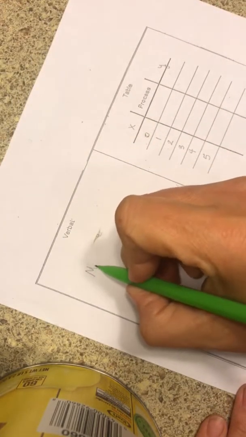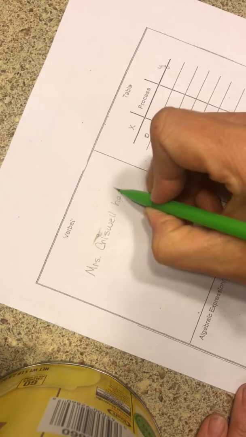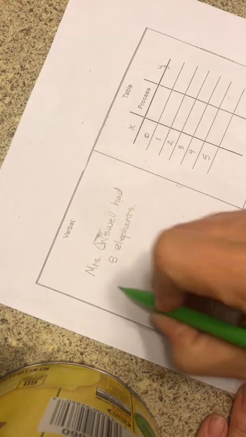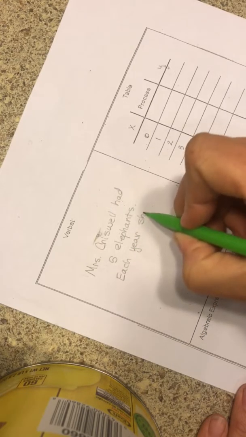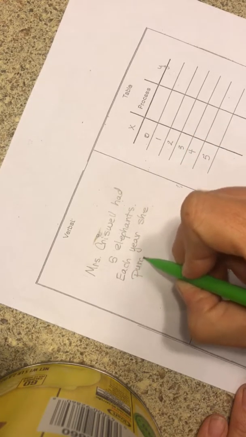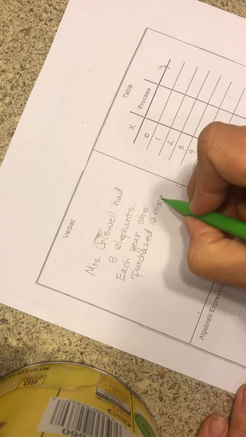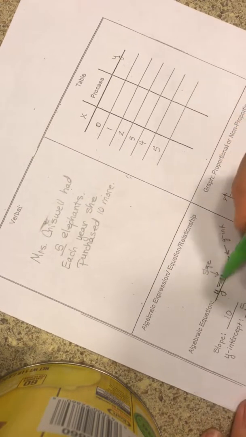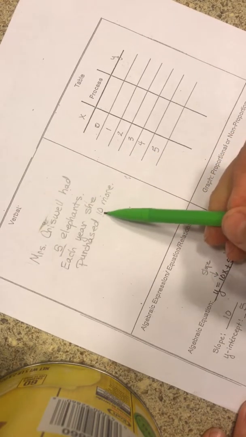So let's see, Miss Criswell had 5 elephants. Each year, she purchased 10 more. Okay, so again, our starting value is 5 because that's where we're starting at. And then the 10 is how much is continuously our constant rate of change. Our constant rate of change is 10 because constantly adding 10 every year.